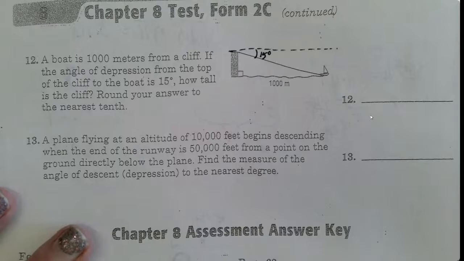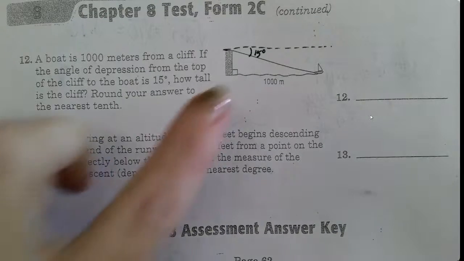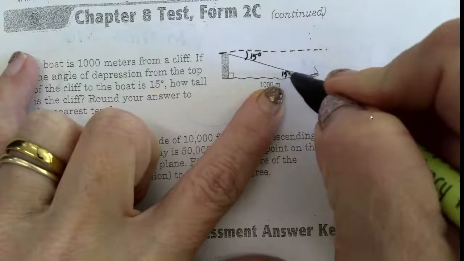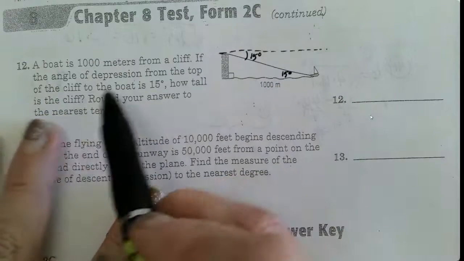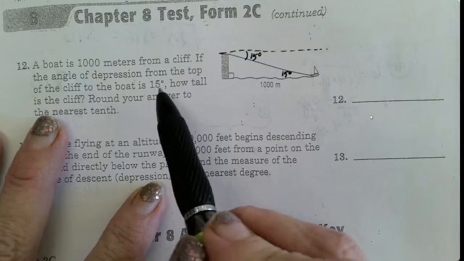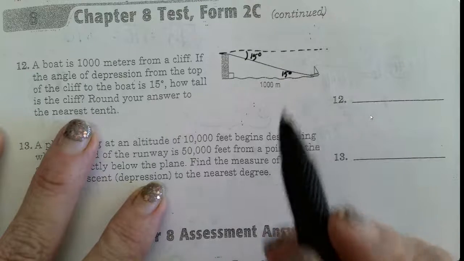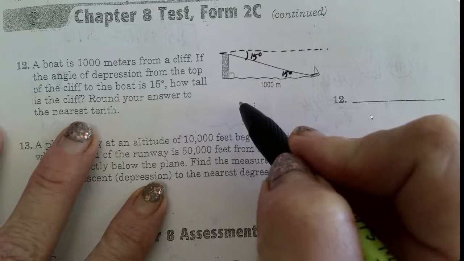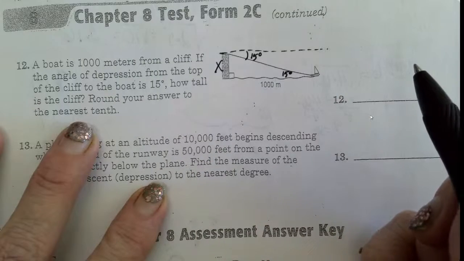Let me rephrase my question. What do we know about the angle of elevation and the angle of depression? They're the same. So if this is 15 degrees, this angle right here is also 15 degrees, right? Now let's see what the question asks. If the angle of depression from the top of the cliff to the boat is 15 degrees, how tall is the cliff? So what part are we wanting to know on this? How tall is the cliff? In our triangle, that's this part, right?